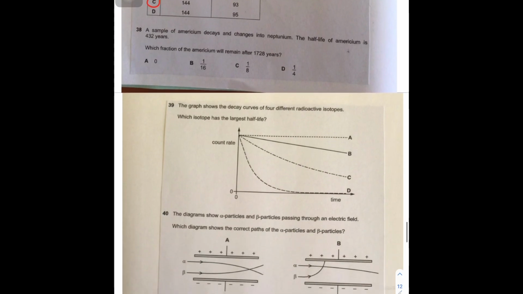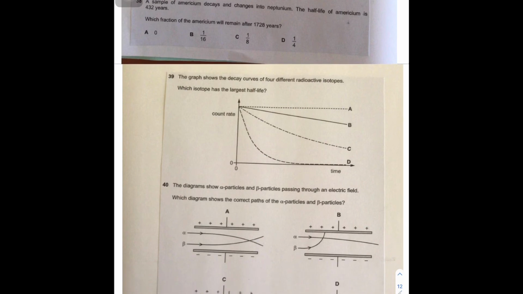A sample of americium decays and changes into neptunium. The half-life of americium is 432 years. Which fraction of the americium will remain after 1728 years? All right. Let's try.